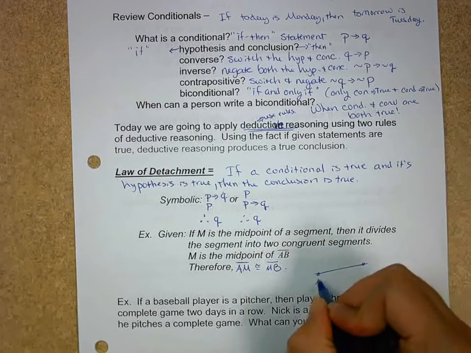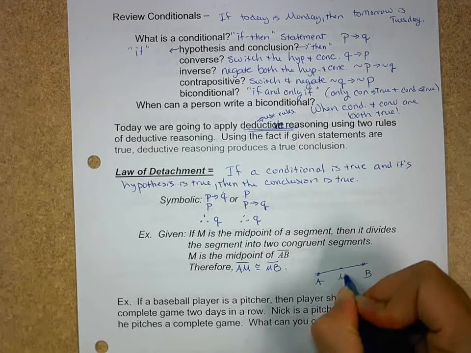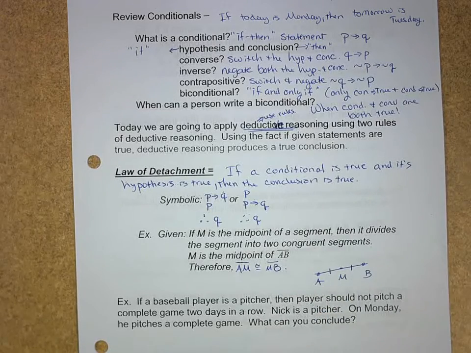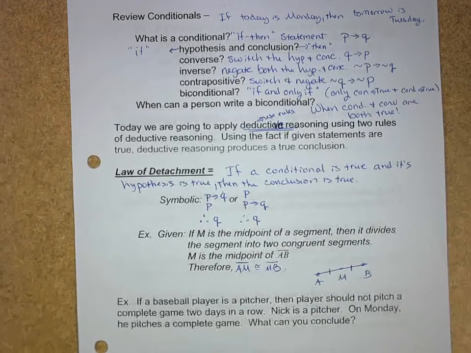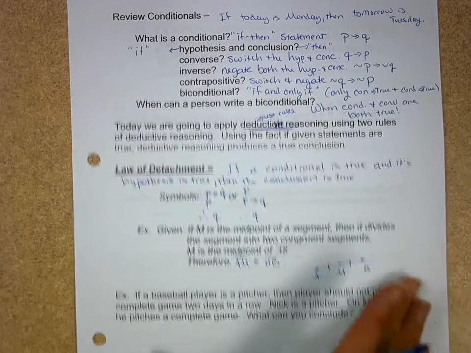Why? Think about this for a moment. Here's AB. M's the midpoint. Right away when I have a midpoint, I can assume I have two congruent segments. Now let's look at the next one.